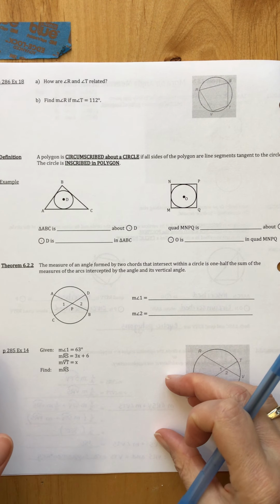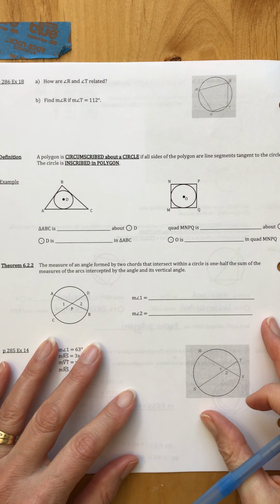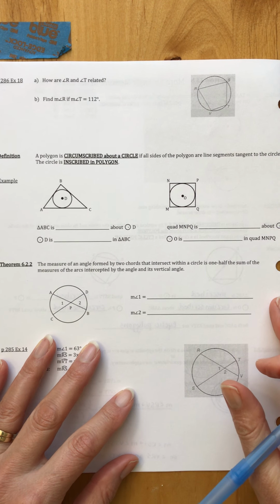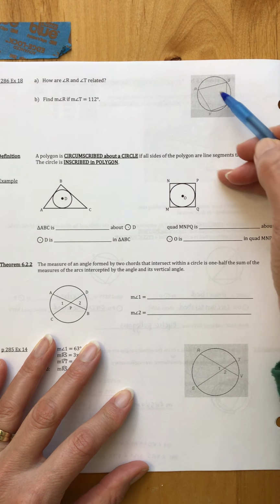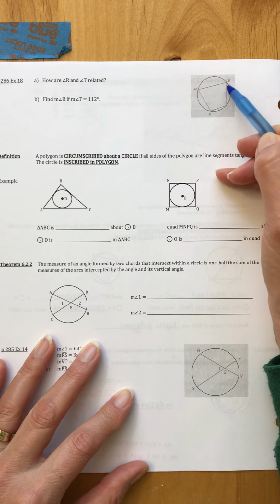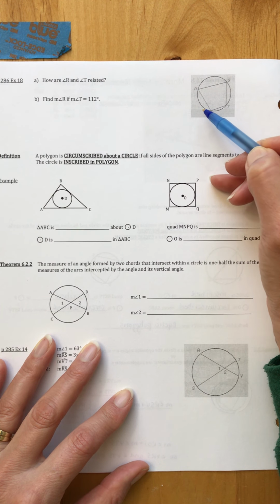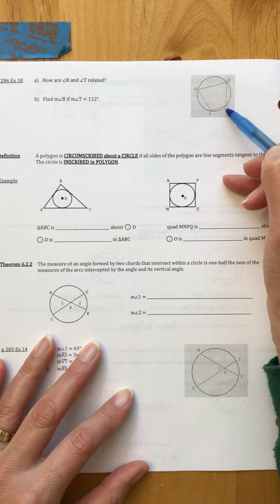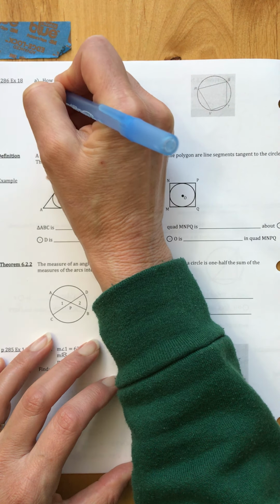This is section 6.2, page 2. So we're going to do this problem here that says, how are angle R and angle T related? Well, if we look here, we see that we have a polygon that's inscribed in that circle. So we know now that that means opposite angles are supplementary. Okay, so they are supplementary.